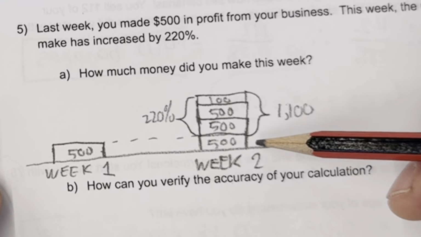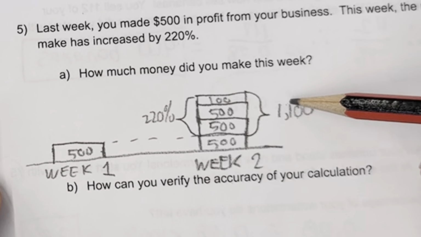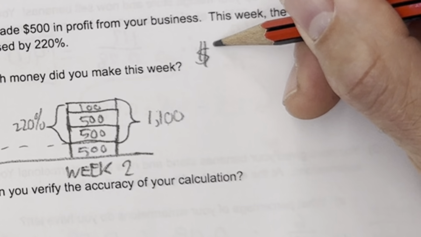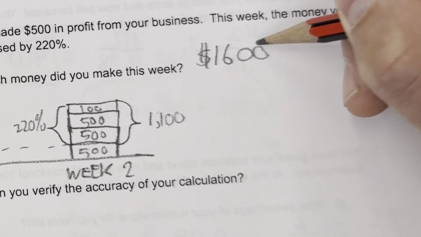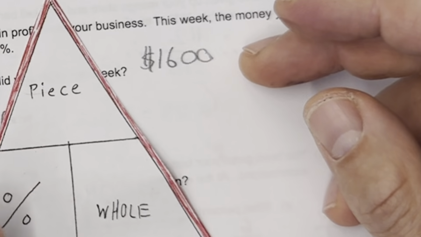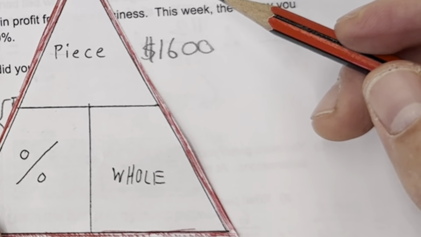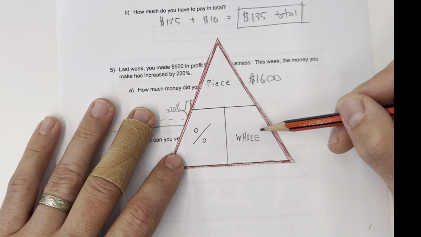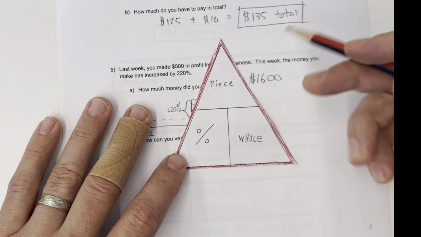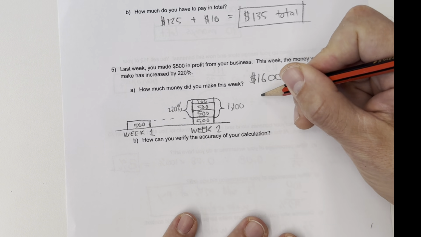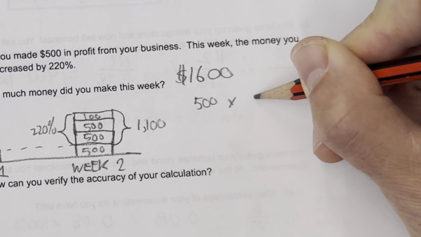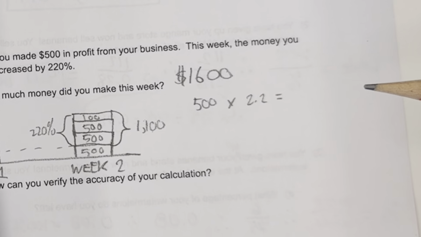So then what you have to do is take this value and this value and put them together. And so the money we made this week is actually 1,600. Now we can verify that. We could also use our triangle, right? You could say, I'm just going to take my whole 500 and multiply it by 2.2, which is 220% moved into decimal. And if you did that, we can check our math here. Something really interesting might happen here.